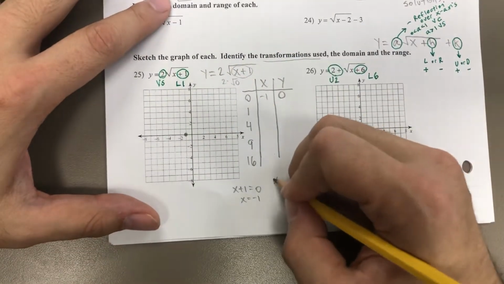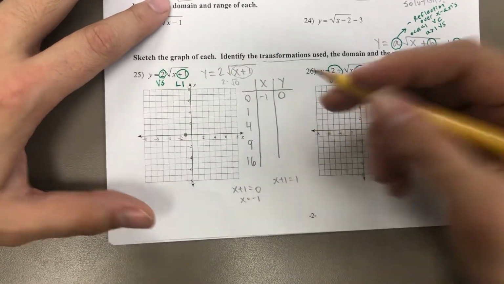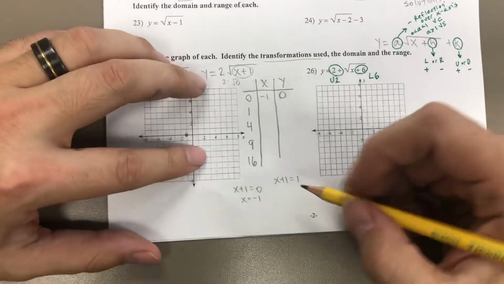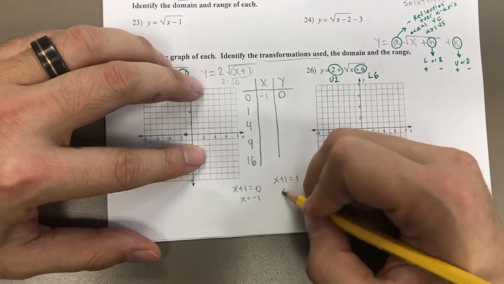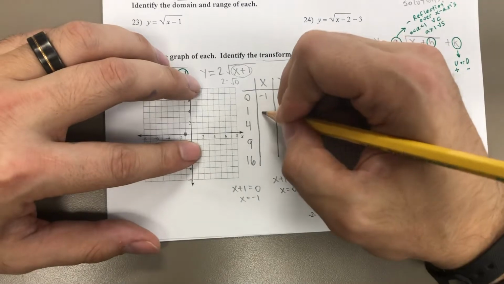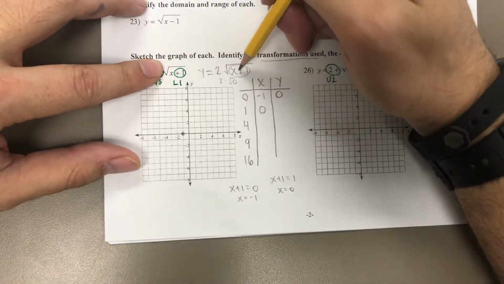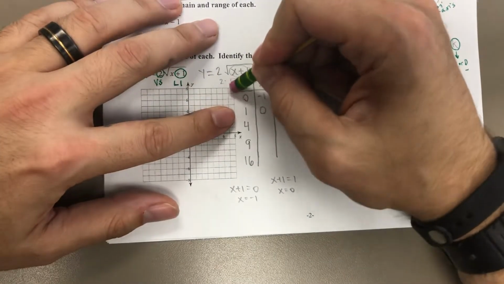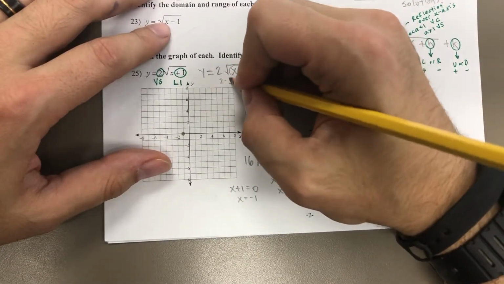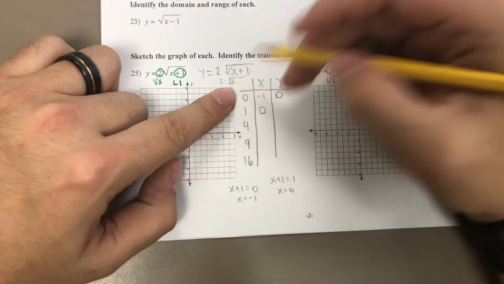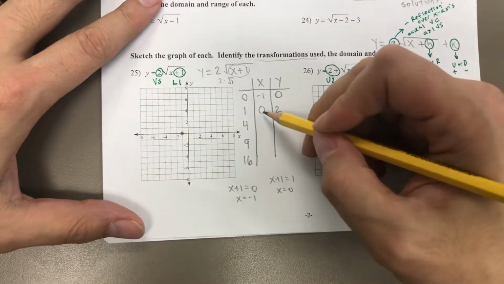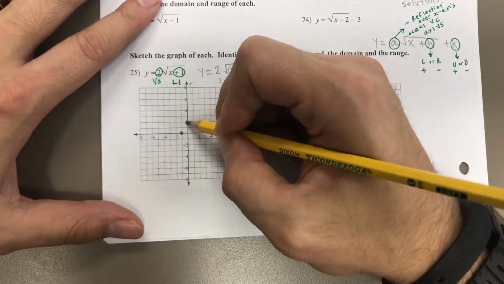All right, now let's figure out how to get 1 inside the square root. So we take the equation, x plus 1, and we set it equal to 1, because that's what we're trying to get. So to do that, we subtract 1 from both sides, and we get x is equal to 0. So that's the other x value that we're going to plug in, 0. 0 plus 1 is 1, so this becomes the square root of 1. And the square root of 1 is 1. 1 times 2 is 2. So that gives us another coordinate, 0, 2. So go over 0, up 2.